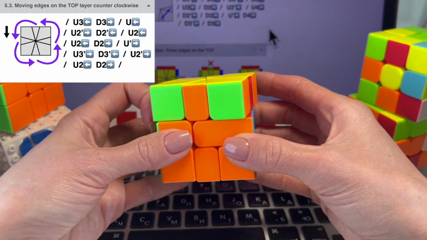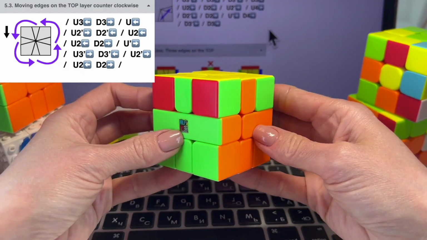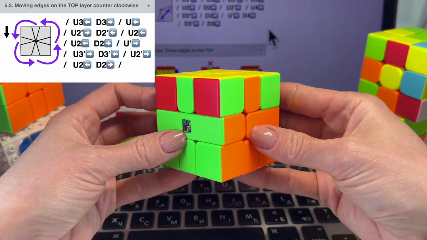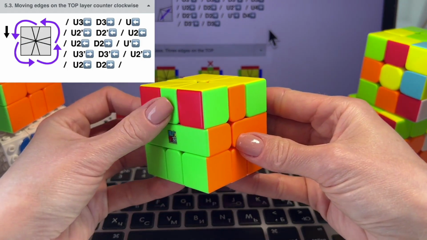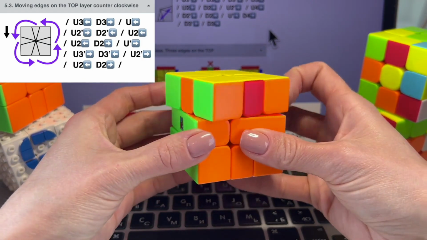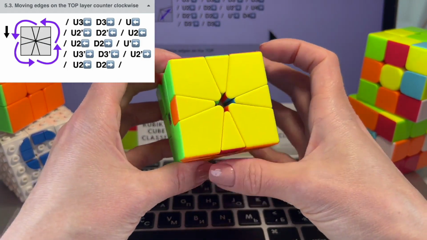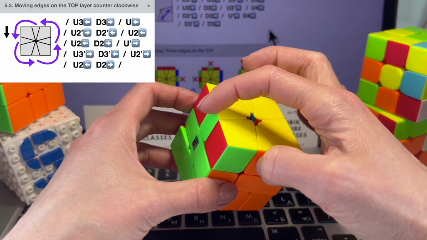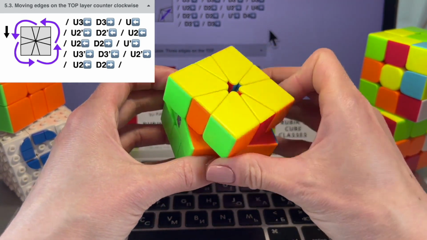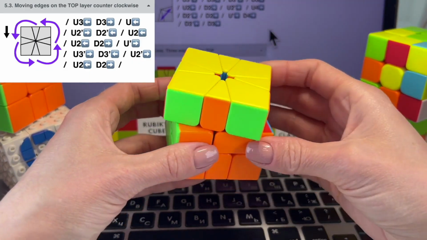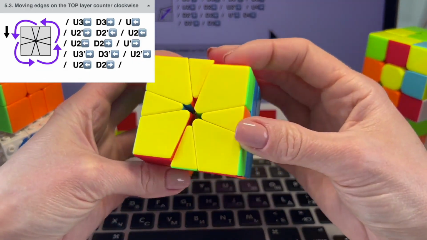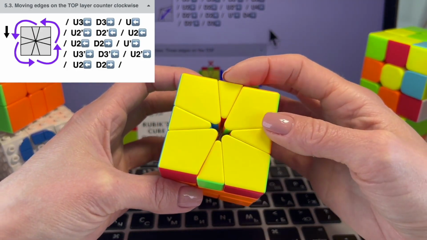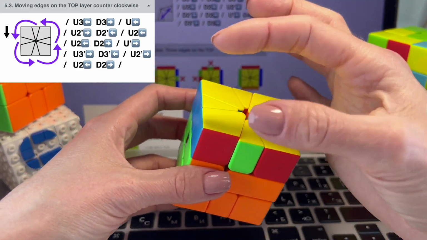For example, if I turn it once, I notice that after running the algorithm, I can get the orange edge on the orange side and the green edge on the green side. In this case, in my current position, I only need to perform the algorithm once, and these 2 edges will be in their correct places. In your case, if these 2 edges, for example, are over here, then you'll have to perform the algorithm twice. First, they'll move here, and then they'll move here.